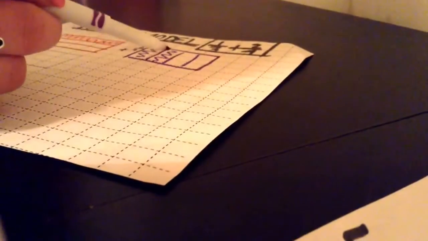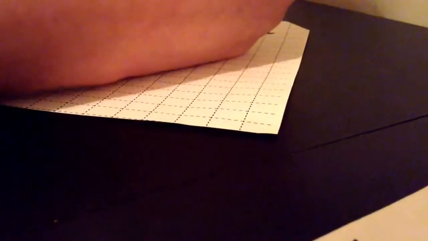Since we have 4 equal parts in 2/4, we need to split our 1/3 into 4s, just like that. So we're splitting our 1/3 up into 4 equal segments. So now we can see that we have 1, 2, 3, 4, 5, 6, 7, 8, 9, 10, 11, 12. So we have 12 units total.